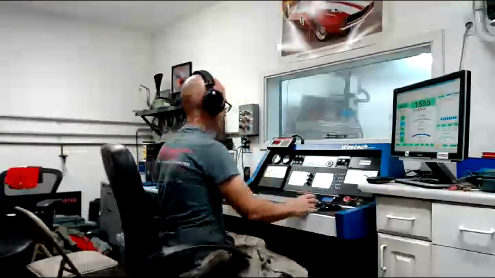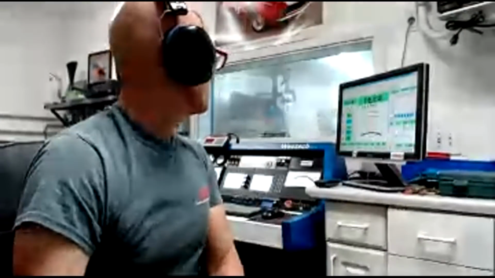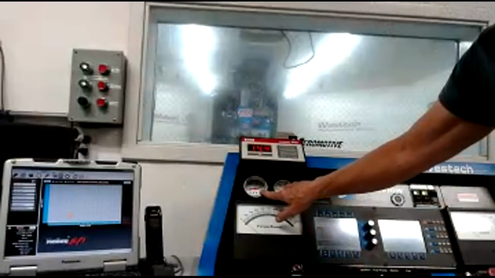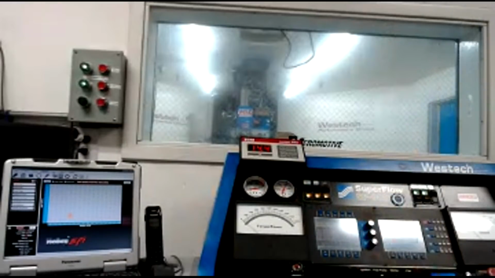Okay, we're gonna give it a try. So I'm gonna bring you guys over here, and you can maybe watch the boost. I don't think we have that hooked up. You can go over here and watch the boost gauge. How about that? That'll be fun. So it's right here. That's the boost gauge. You can watch air feel too.